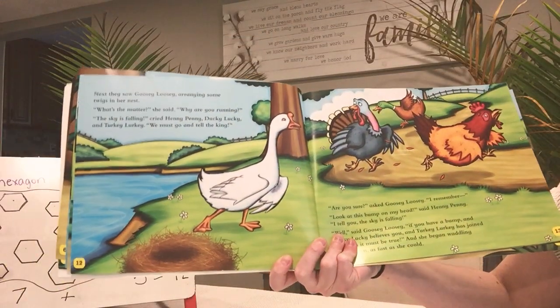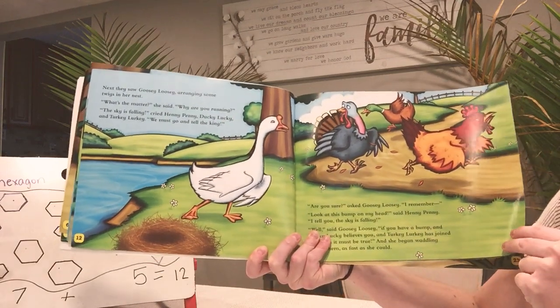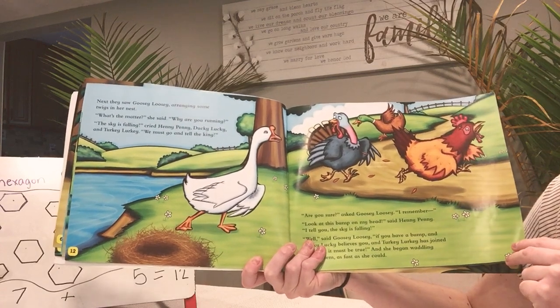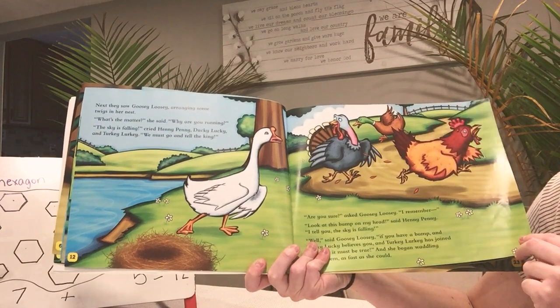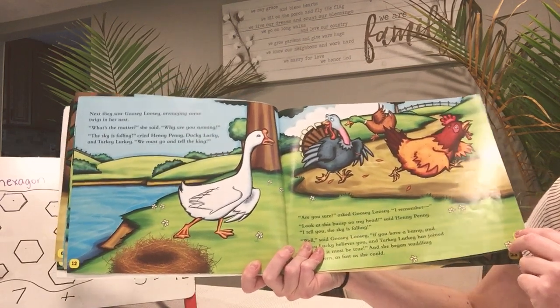Next they saw Goosey Lucy arranging some twigs in her nest. Those are like little sticks. "What's the matter?" she said. "Why are you running?" "The sky is falling!" cried Henny Penny, Ducky Lucky, and Turkey Lurkey. "We must go and tell the king."